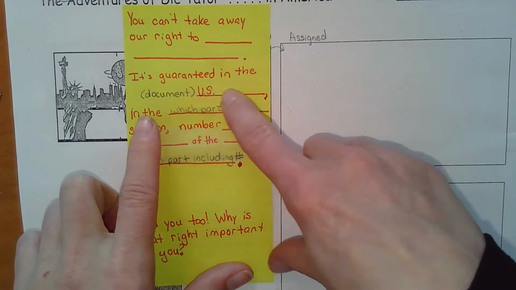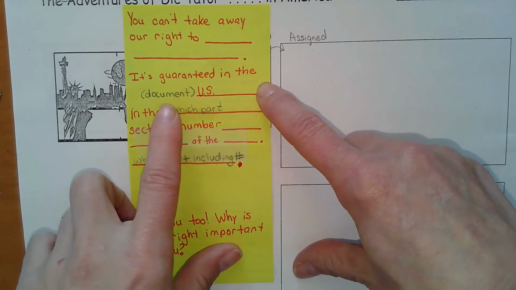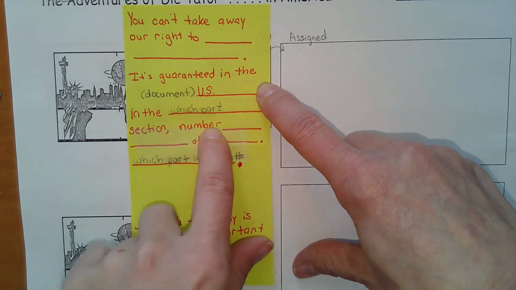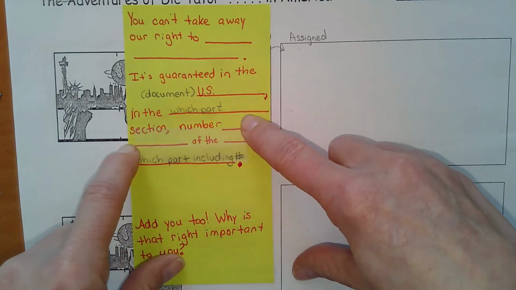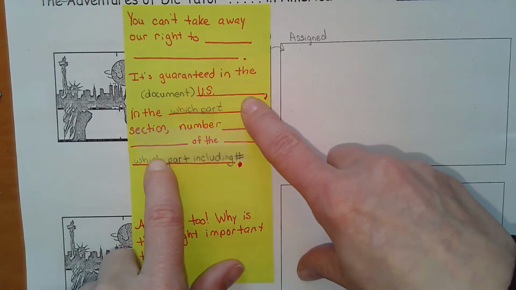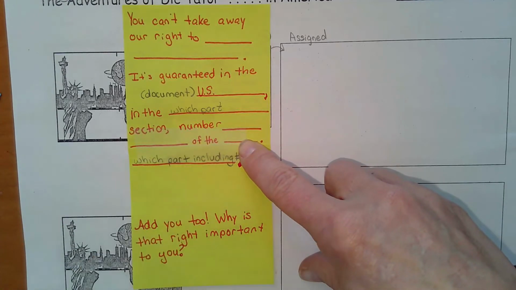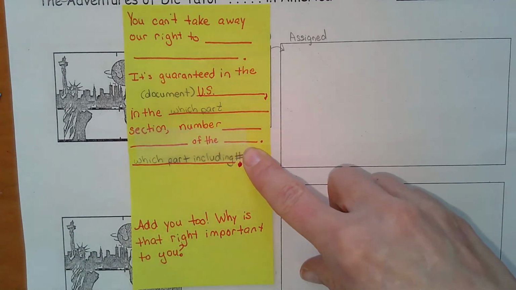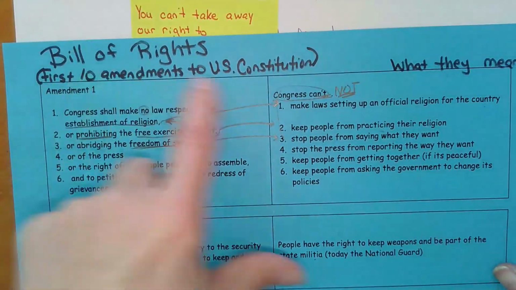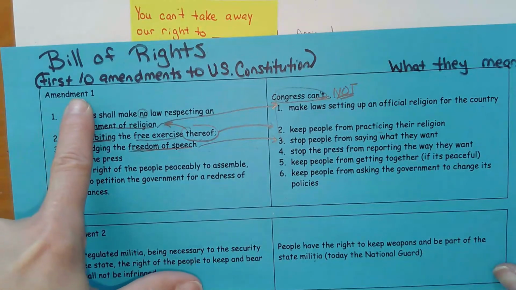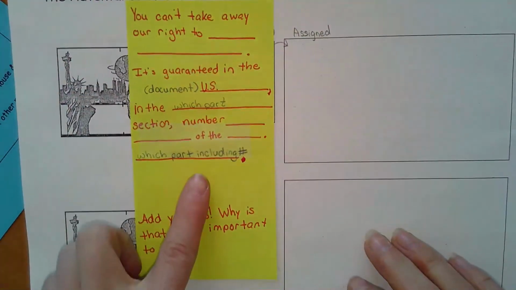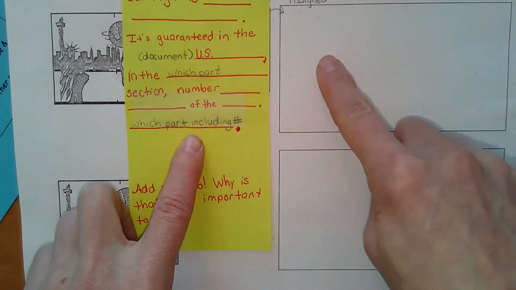So it's guaranteed in the U.S., something in the 3 words, and then it's in that section, number what? So 1 number of the, what do we call that part? Okay. So basically, the words that you are filling into those blanks are these and this one. Can't make it a whole lot clearer. That's your first 2 sentences.